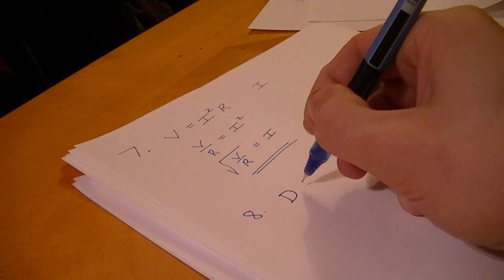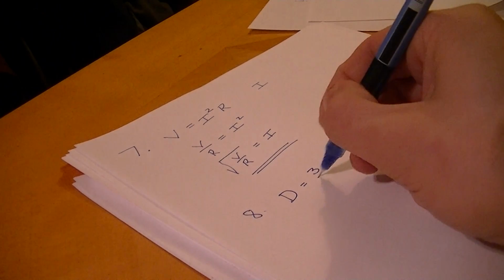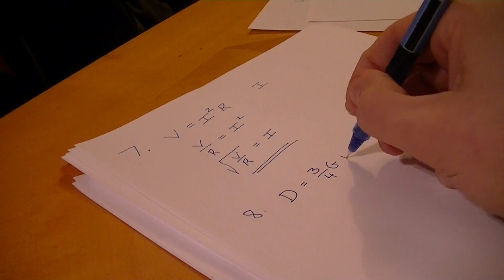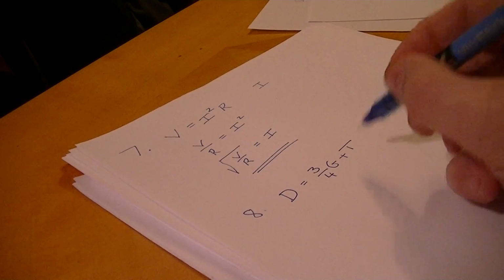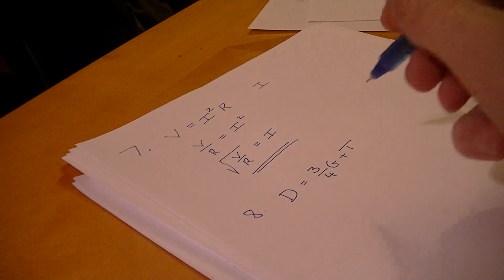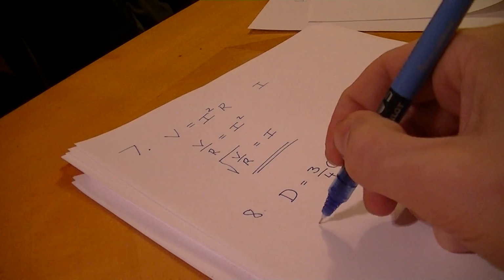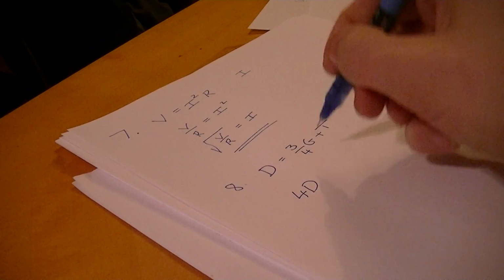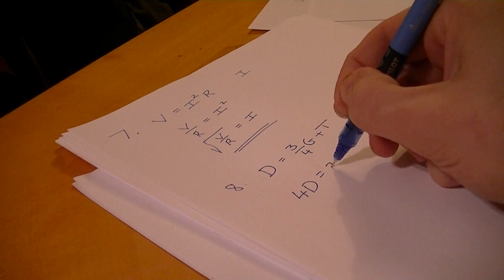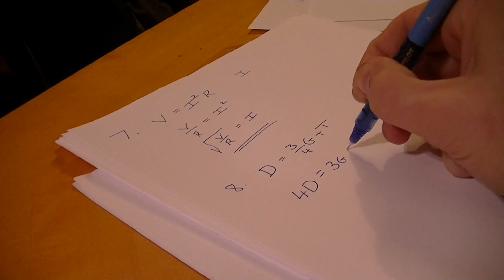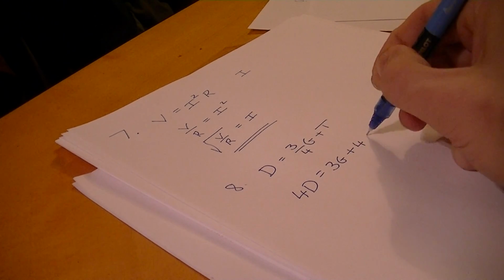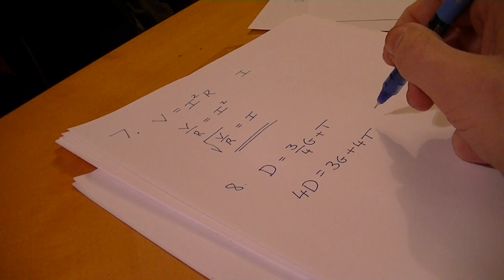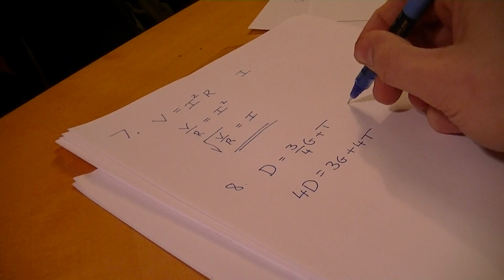Number 8. D equals 3/4 g plus t. Multiply both sides by 4. 4d equals 3g plus 4t. I forgot to say what we wanted. We wanted it in terms of g.